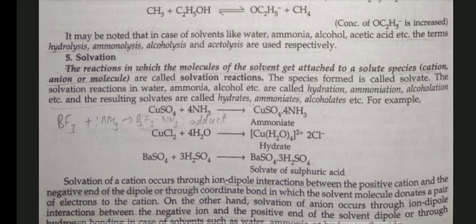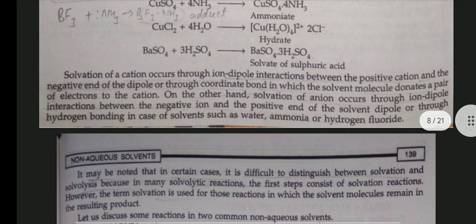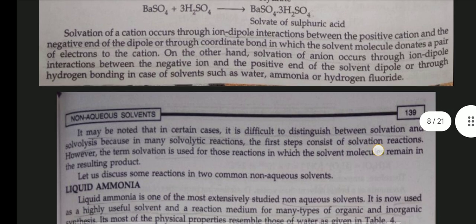The solvation reactions in water, ammonia, alcohol, etc. are called hydration, ammoniation, alcoholation, and the resulting solvates are called hydrates, ammoniates, alcoholates, etc. Solvation of a cation occurs through an ion-dipole interaction between the positive cation and the negative end of the dipole, or through coordinate bond in which the solvent molecule donates a pair of electrons to the cation. On the other hand, solvation of an anion occurs through ion-dipole interaction between the negative ion and the positive end of the solvent dipole, or through hydrogen bonding in case of solvents such as water, ammonia, or hydrogen fluoride.